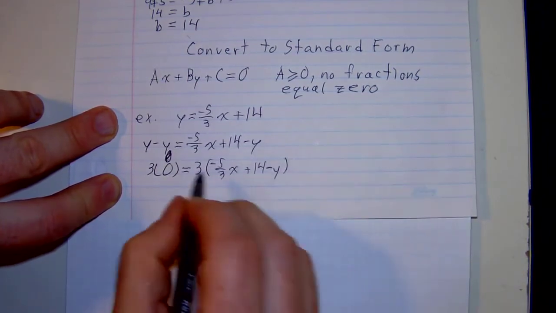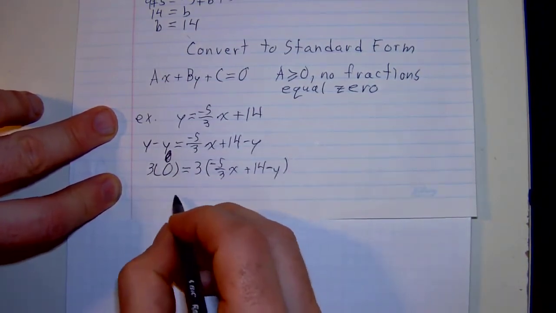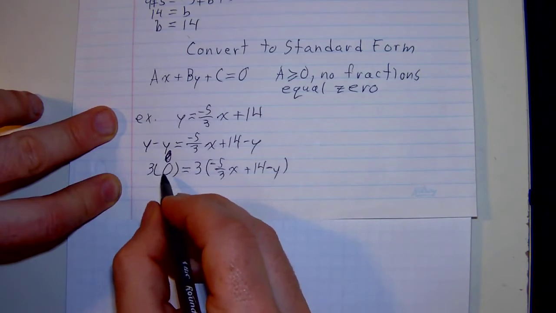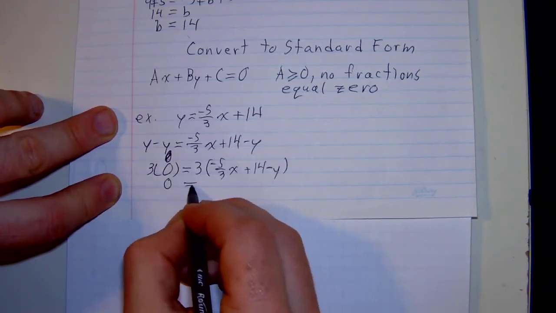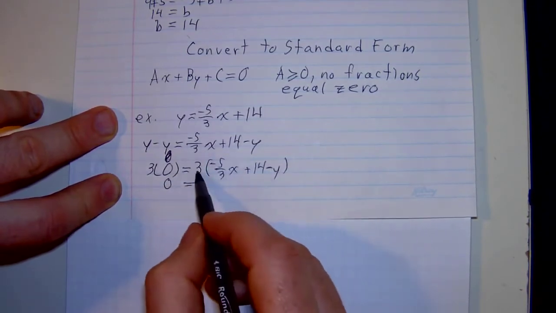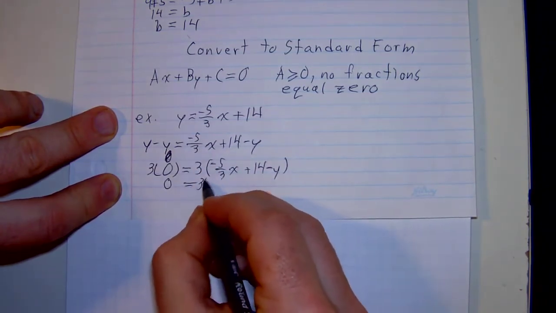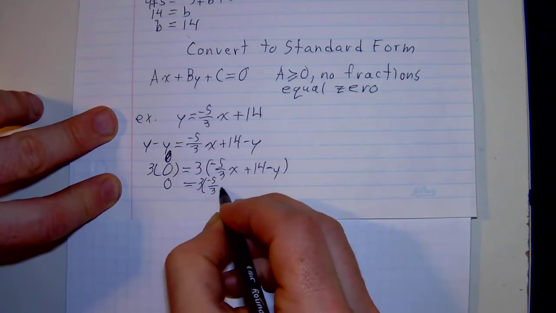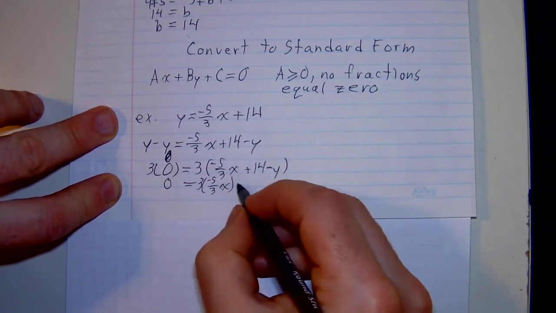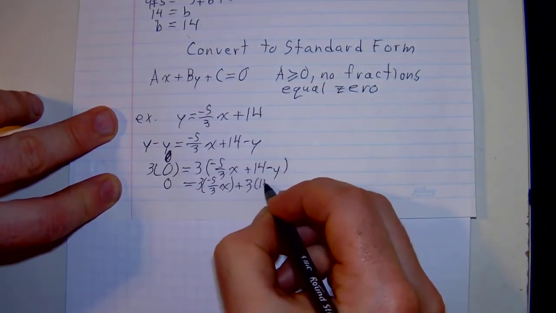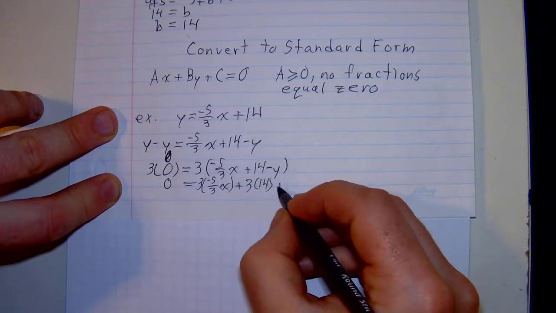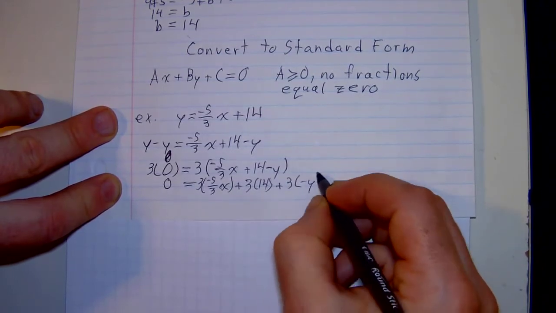And there we go, so everything is multiplied by 3. So 3 times 0 is 0. Here we're going to do our distributive property. So 3 times negative 5/3 x, plus 3 times 14, plus 3 times negative y.